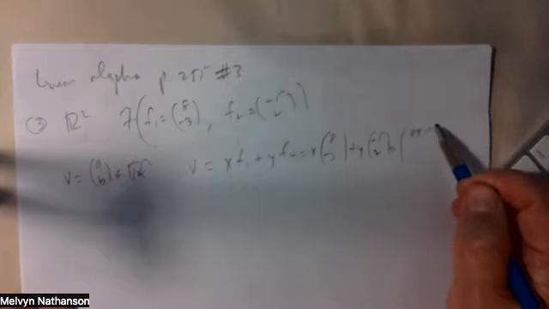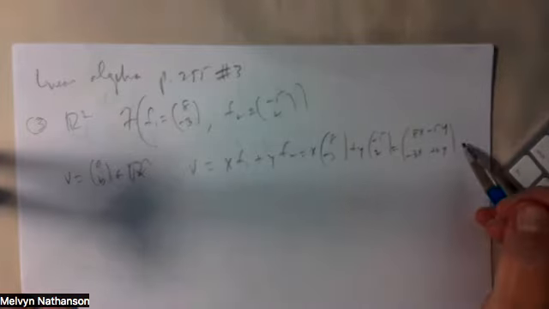So if I put that together, that's (8x - 5y, -3x + 2y). And I want that to equal (a, b). So I have to try to solve the equations 8x - 5y = a, and -3x + 2y = b. So given any vector (a, b), I want to find x and y that satisfy this vector equation.